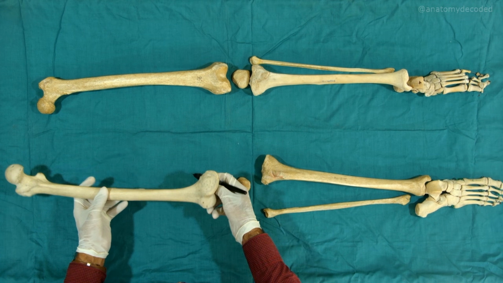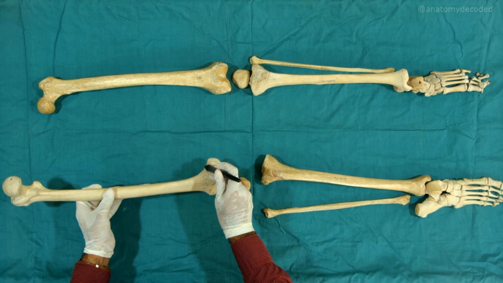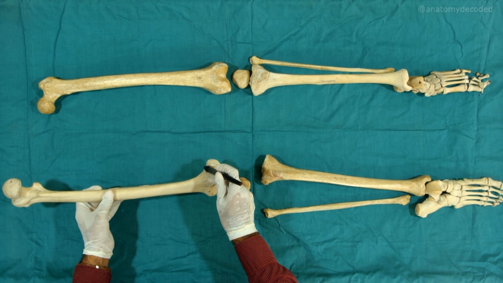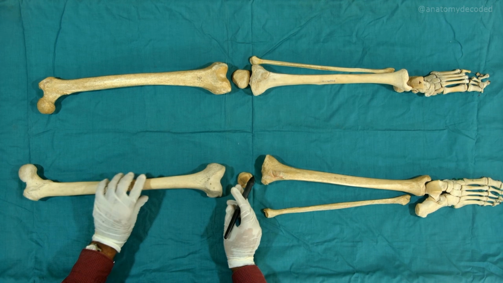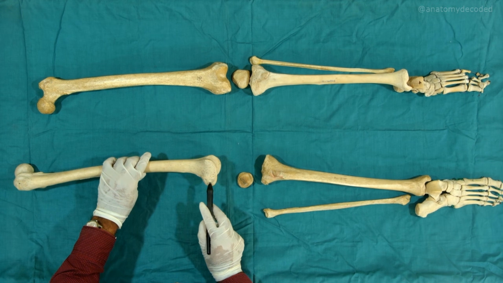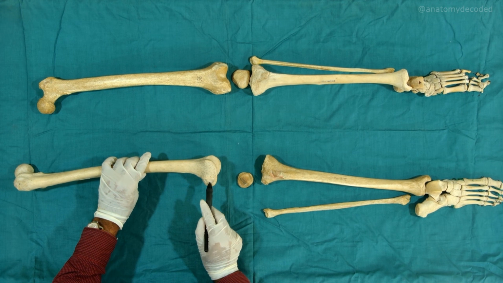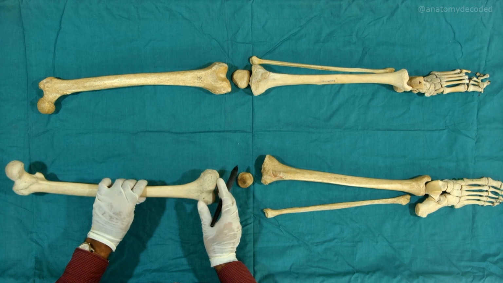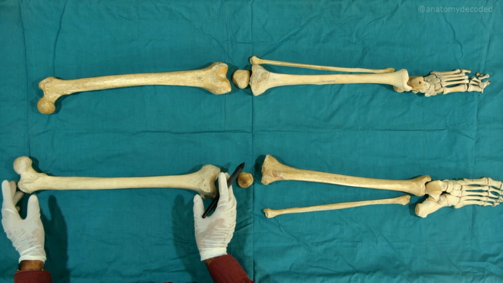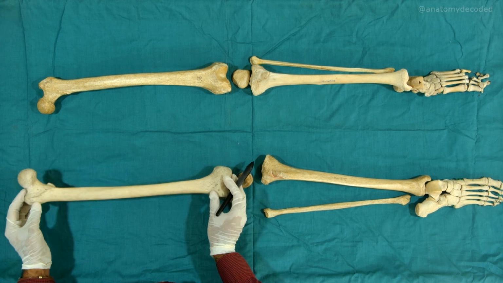Okay, and I told you one projection here is called the adductor tubercle. On this adductor tubercle, the hamstring part of the adductor magnus is attached. Behind the lateral condyle, I told you there is a groove, and this groove is for the tendon of the popliteus muscle. So like this we have to learn the muscle attachments of the femur.